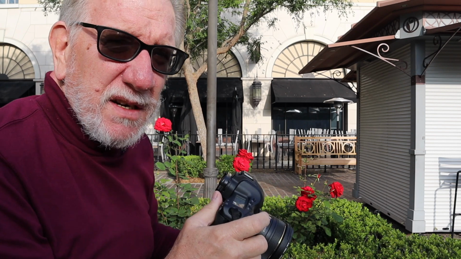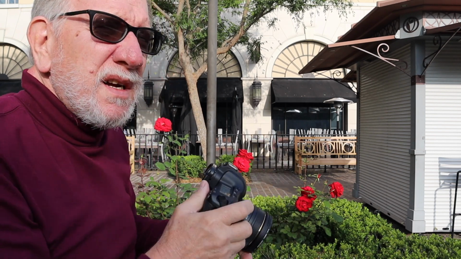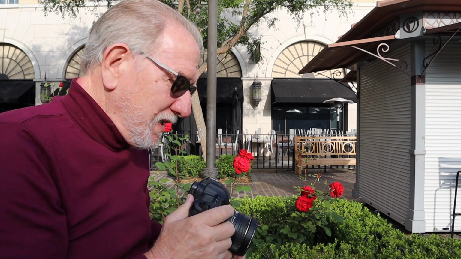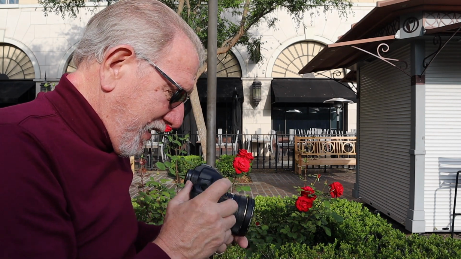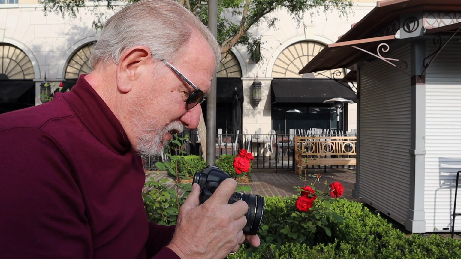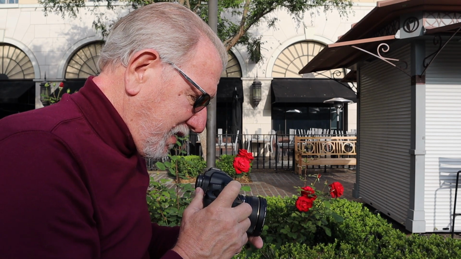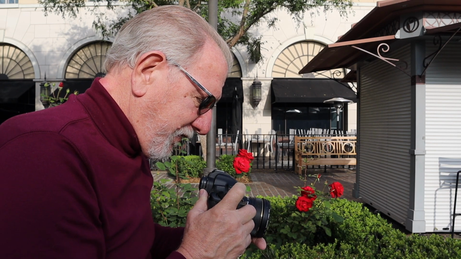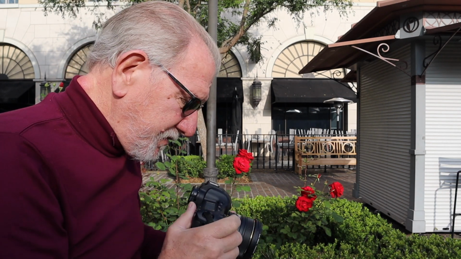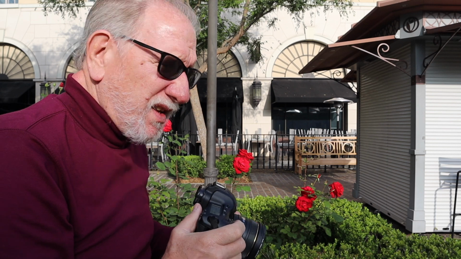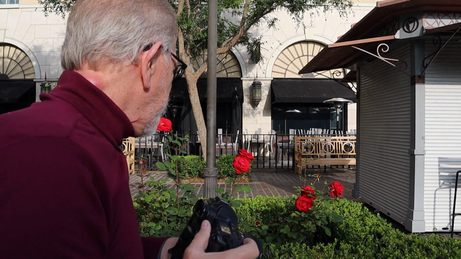So that's a little better. The rose is now more of the focal point of the camera. But I think we can do better. Now this lens will open up quite a ways to 1.4, which is a fairly fast lens, as we discussed earlier. So let's see what we can do now.